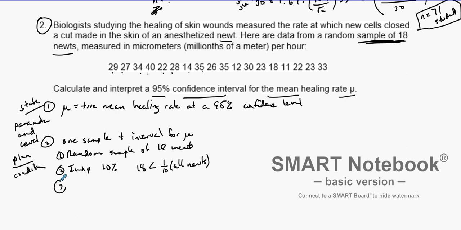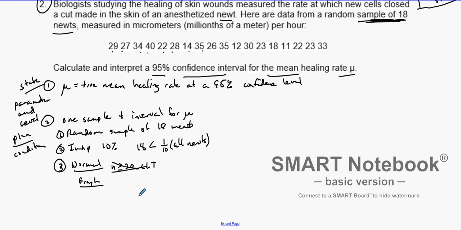And the third thing, is this normal? Well, since we're talking about means, it doesn't say this is normal. And the n value is not greater than or equal to 30, so the central limit theorem does not take effect, and we can't use that. So what we're going to do is a quick little graph of this information and see what it tells us.